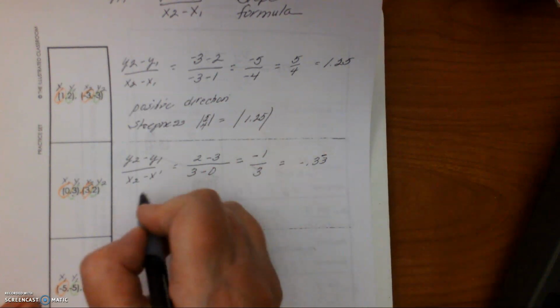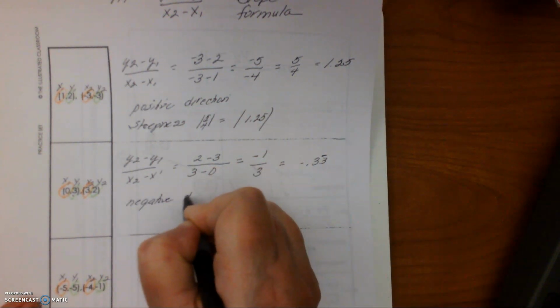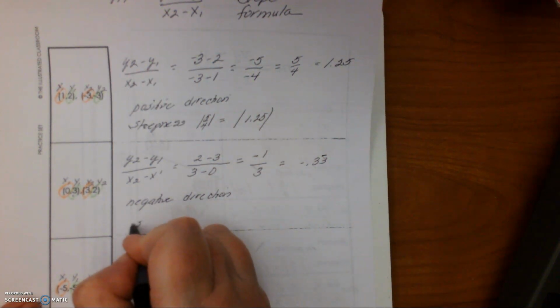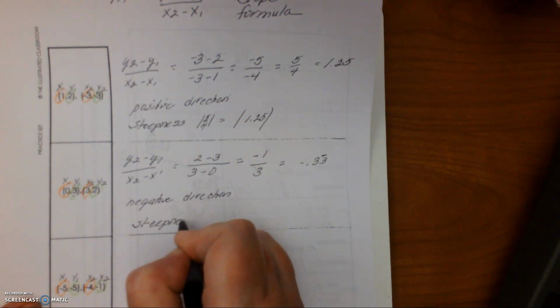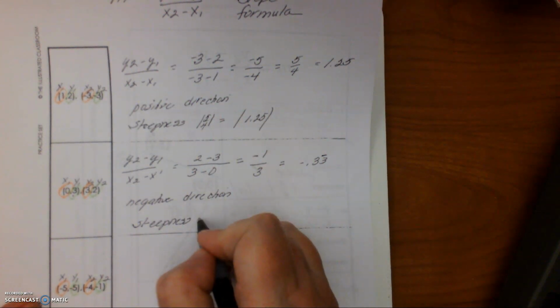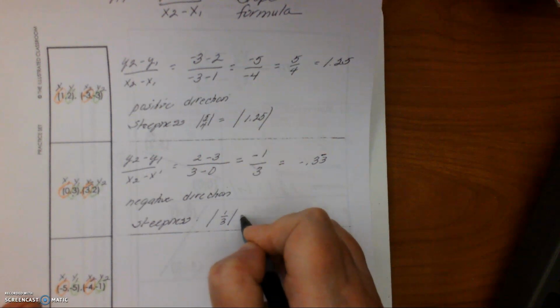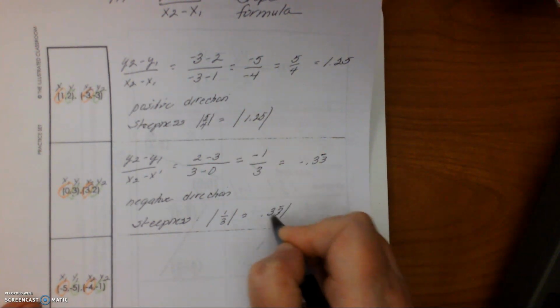Now, because this is negative, this has a negative direction, and the steepness is 1/3 equals 0.33.